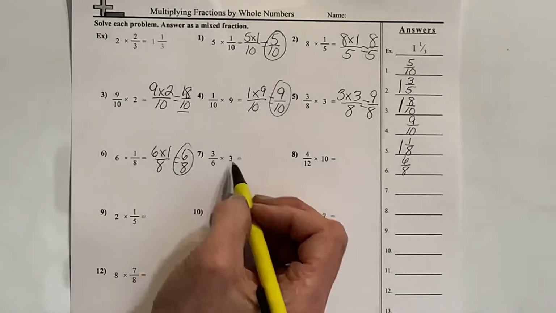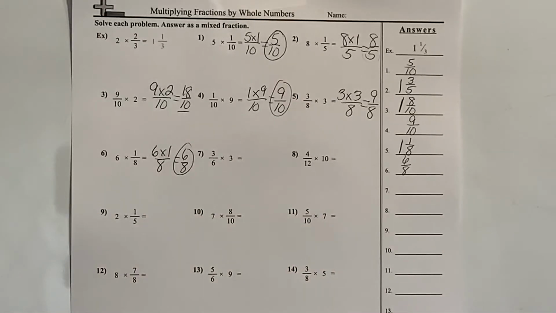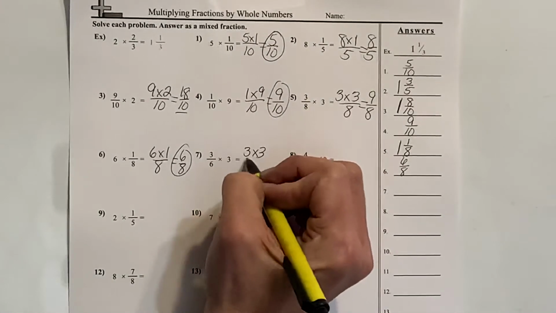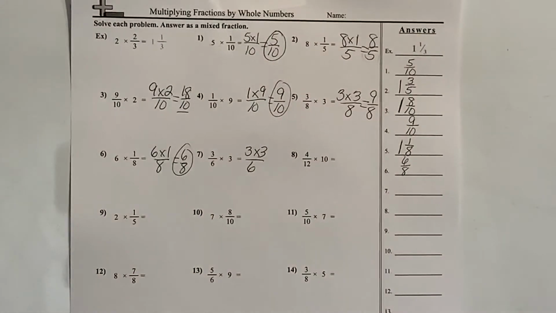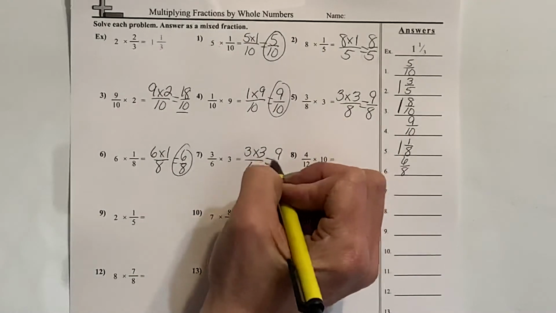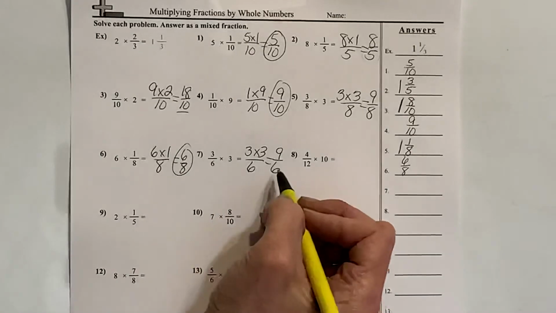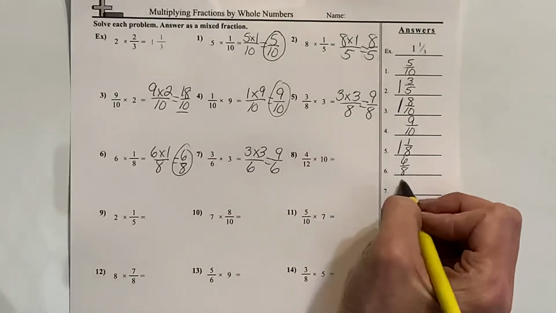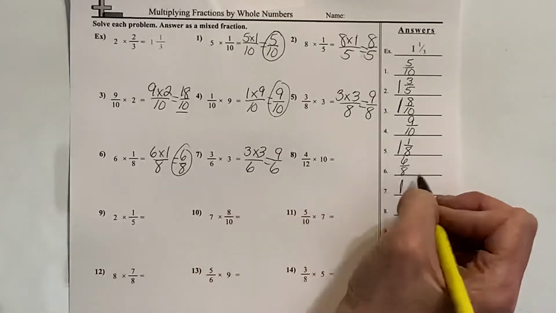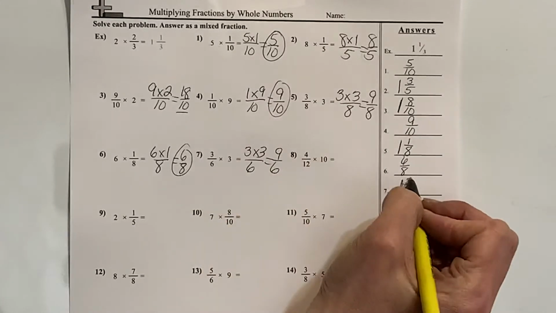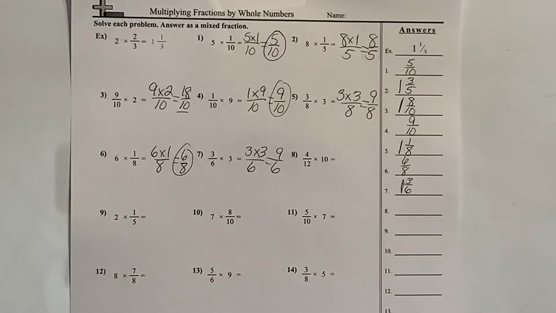3/6 times 3. If we wrote out 3/6 3 times, that would be 3 times 3, and we're counting by sixths. So that would be 9/6. Now I notice that that's an improper fraction. We could take 6/6 out of that and equal 1, and then we would have 3/6 left over, because 9 minus 6 equals 3, and that gives us our numerator.